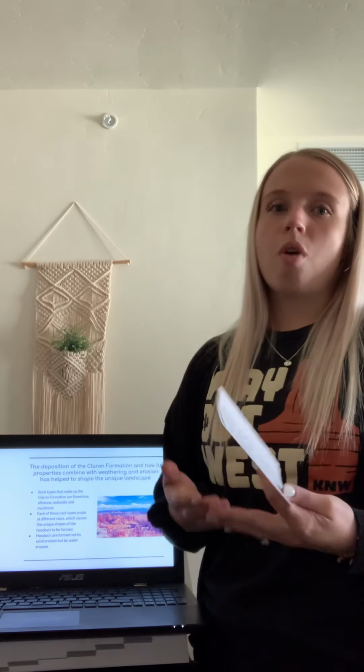So again, like I said, rain and water and those kinds of effects are what mainly happen in Bryce Canyon and what cause the formations that we get to see today.